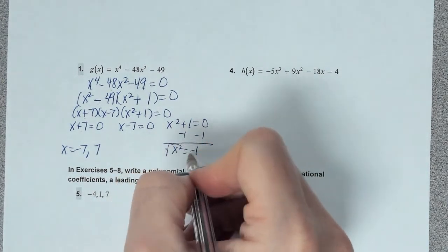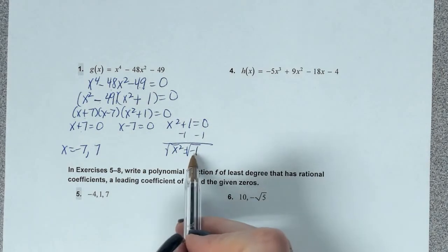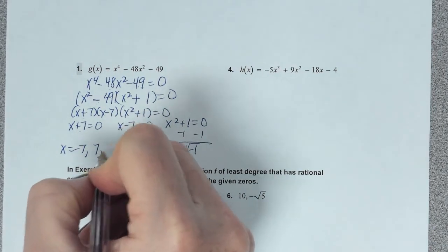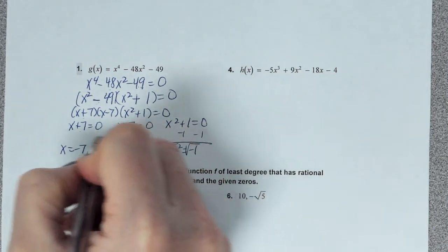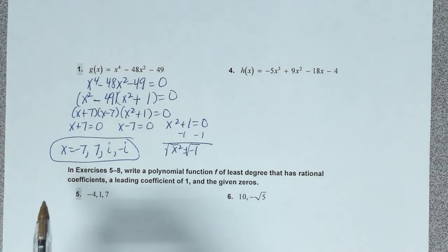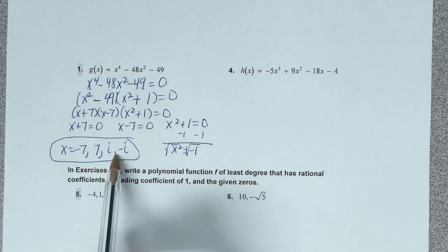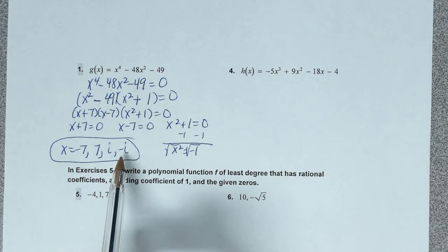I take the square root of both sides. What's the square root of -1 going to be in this case? Plus or minus i. So i and -i would both be solutions. So these two would be x-intercepts. These two are solutions, but they don't result in being x-intercepts because i's do not show up when we graph.